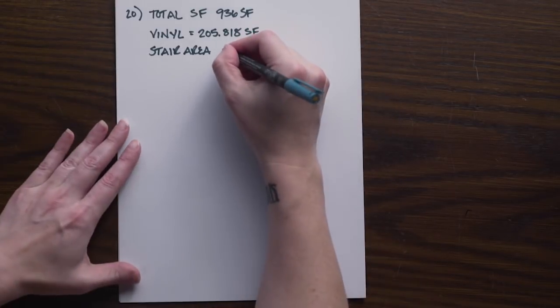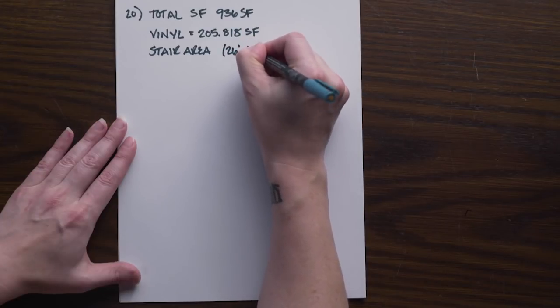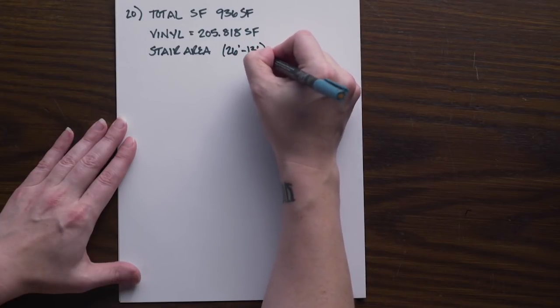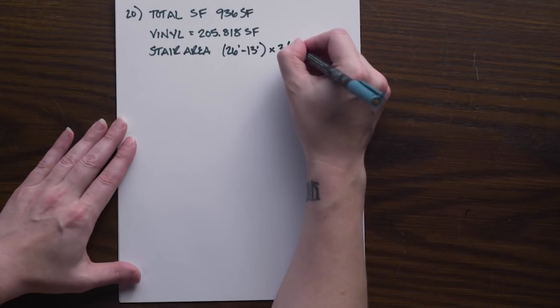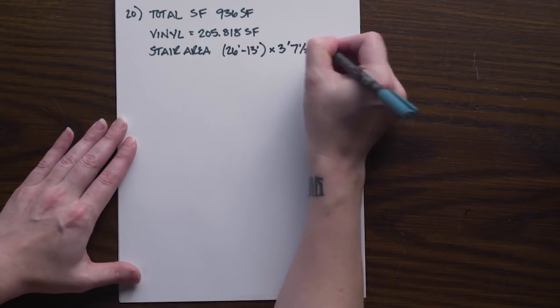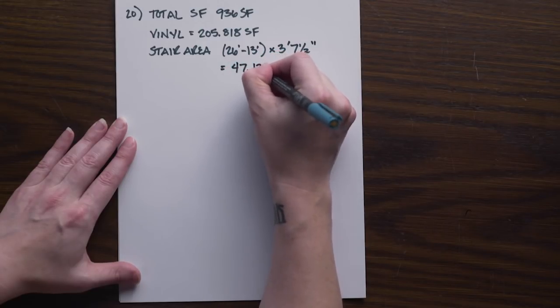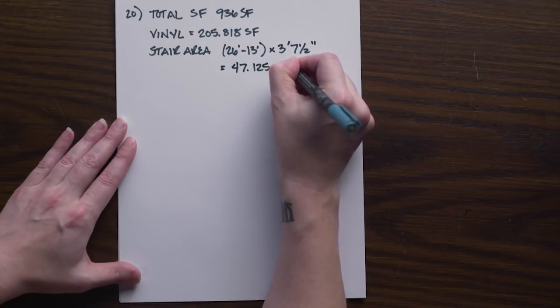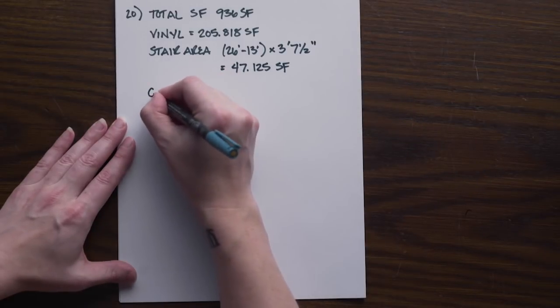So what we did is we had our 26-foot length, subtract out the 13 feet of the living room, and we can multiply that by the width, that is the 3 feet 7.5 inches, which is 47.125 square feet.